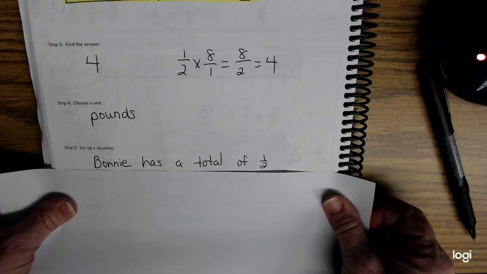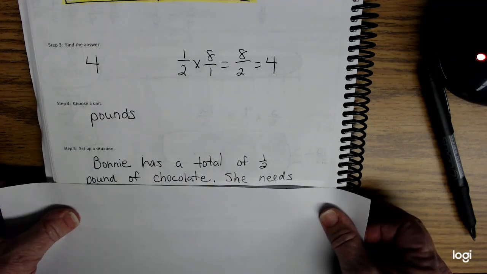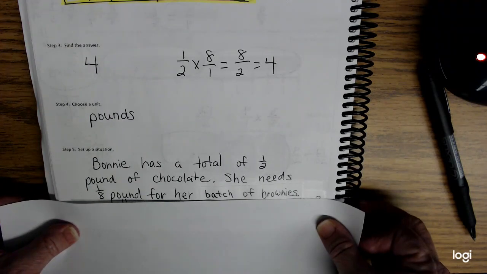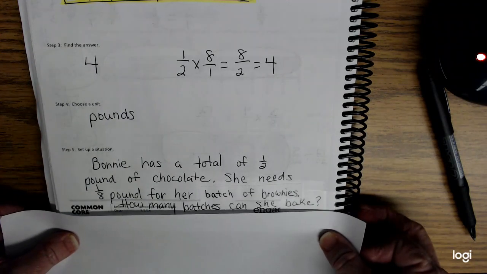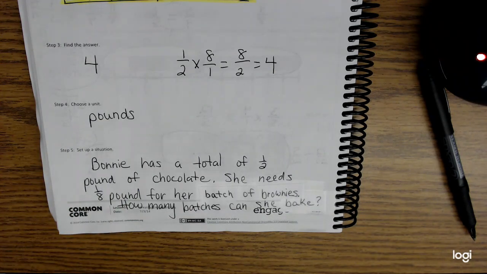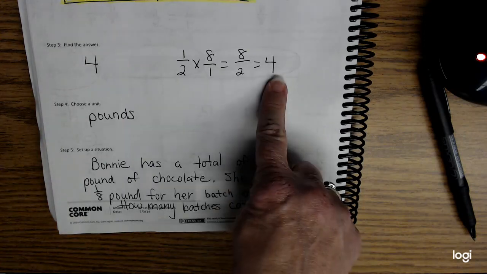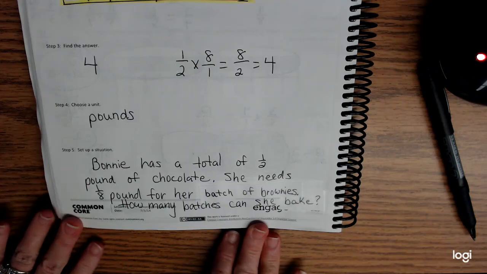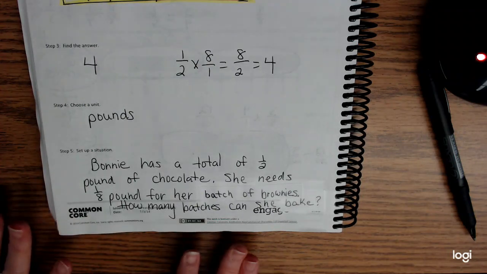Bonnie has a total of a 1/2 pound of chocolate. She needs 1/8 pound for her batch of brownies. How many batches can she bake? And I solved that she could bake 4 batches up here in my problem. So I found all the information I needed. What I would like for you to do, obviously, is pause this so that you can get this story written down, because you're going to want this sample to help you.